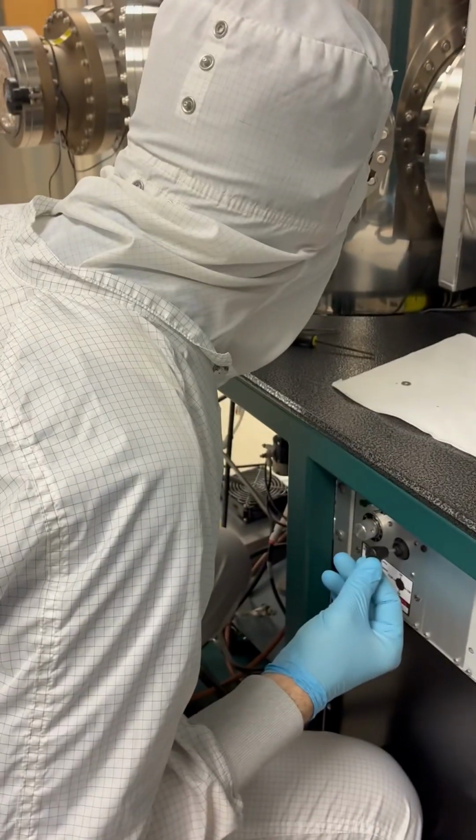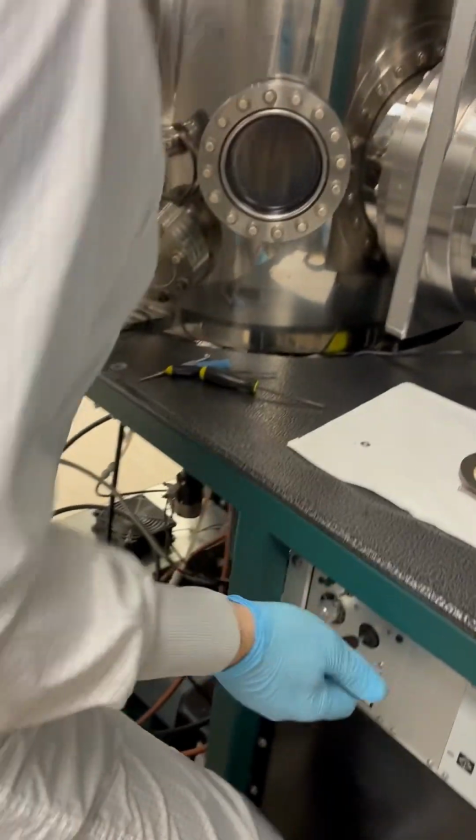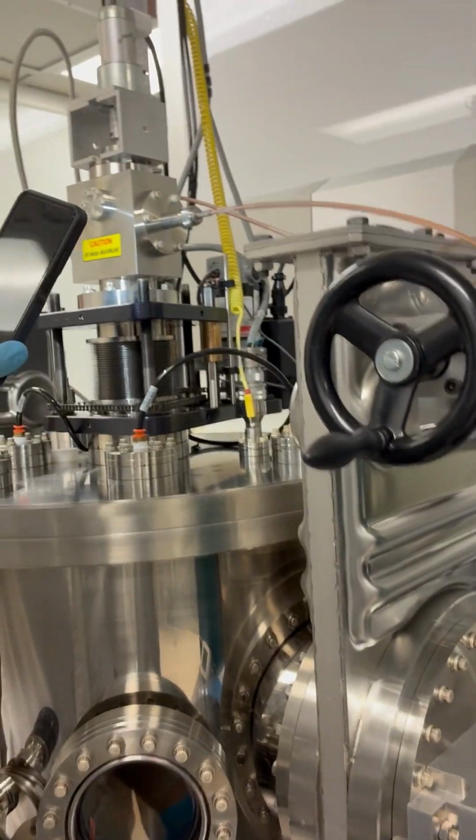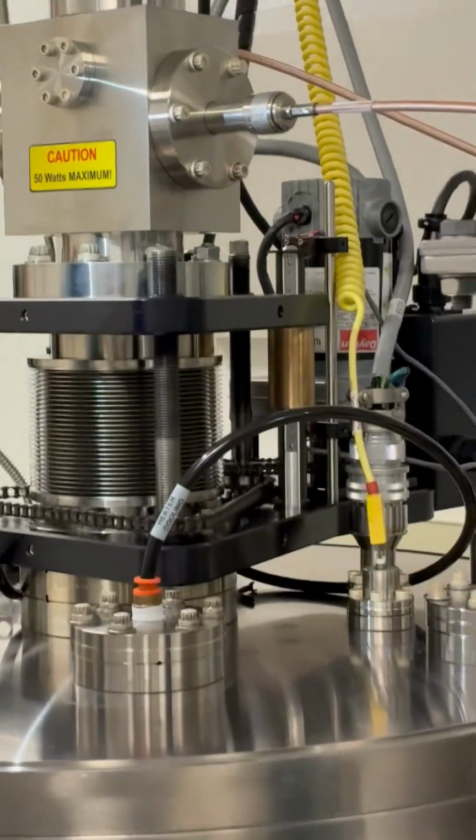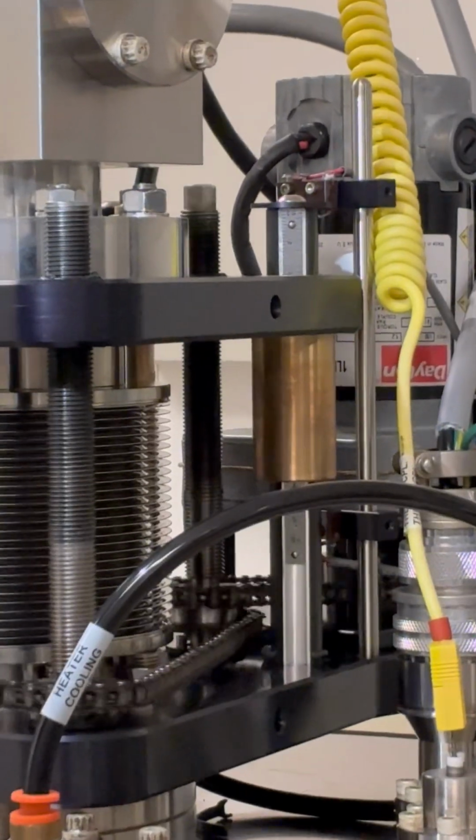Yep. So now I'm going to go all the way up to 20 millimeters. There we go.